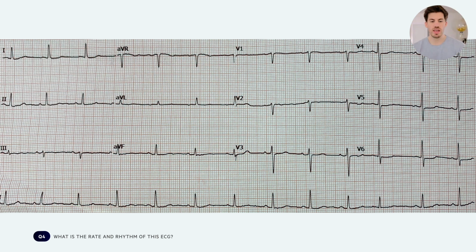Okay, so the rate, I'd say, if you use the division method, it's around 4.5 squares. So it's going to be around 67 to 75 beats per minute. Then generally, if you look across all of the complexes, there's a P wave for most complexes. Every P wave is followed by a QRS complex. So there's one-to-one conduction. The PR interval is normal because it's between 3 and 5 small squares. So this is all satisfying normal sinus rhythm.